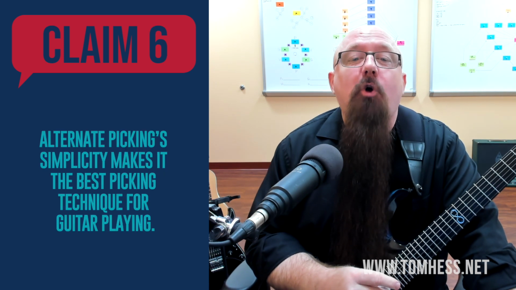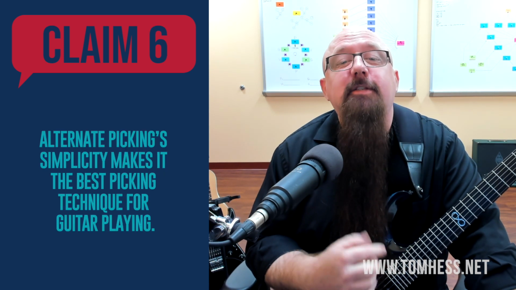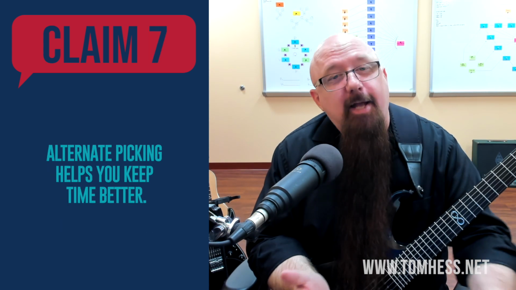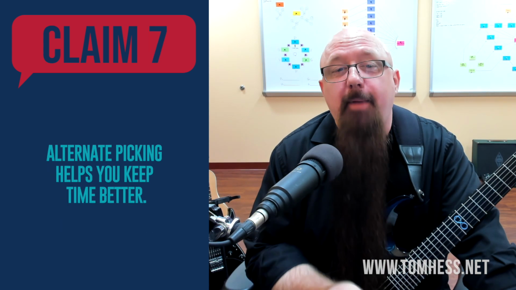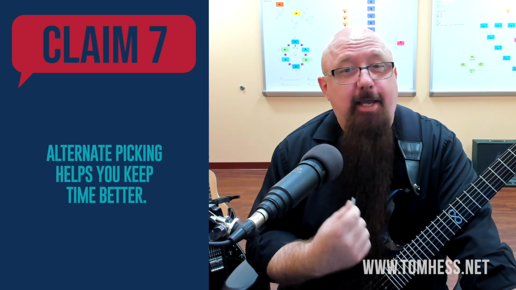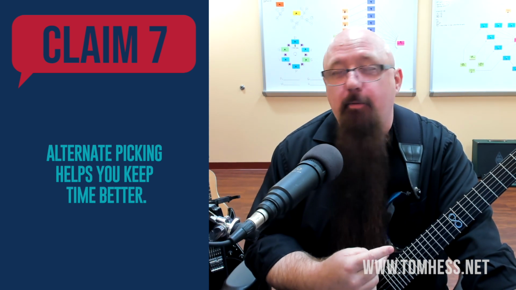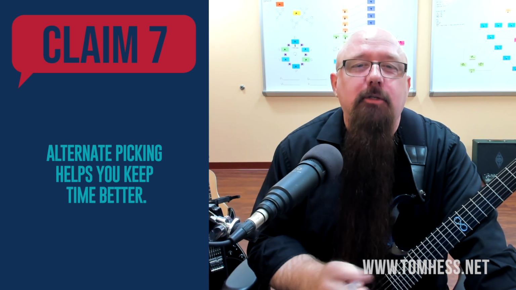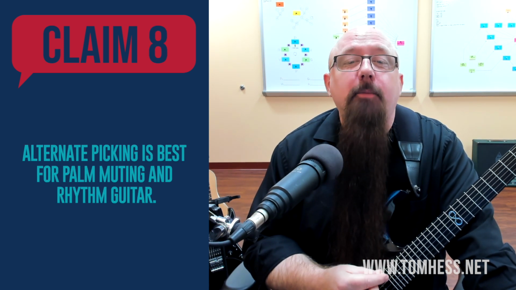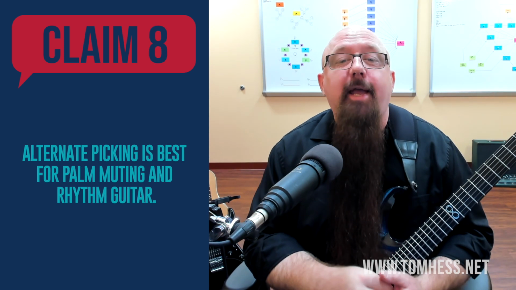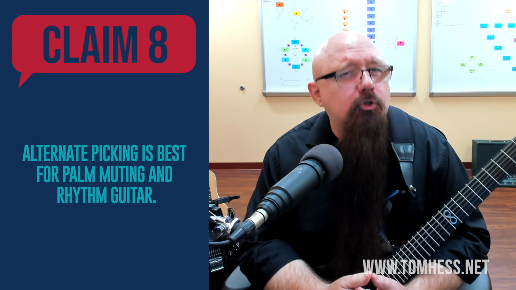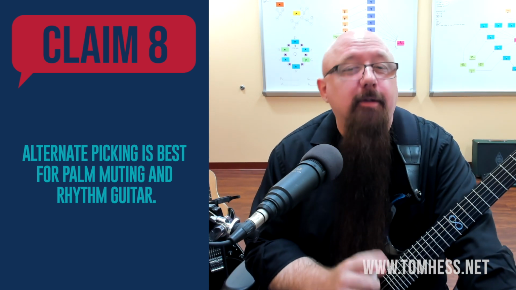Next claim is alternate picking is best because it's simple. There's no thinking involved. Next claim, alternate picking is the best one because it helps you to keep time better. I always find that one really weird, but okay, we'll address that point in just a moment. Next one, alternate picking is the best because you can play rhythm guitar and palm muting better. Not sure about that. We'll take a look in a moment at that one as well.